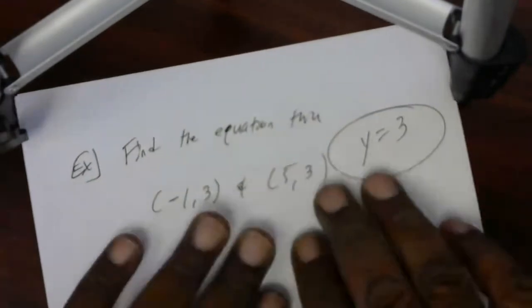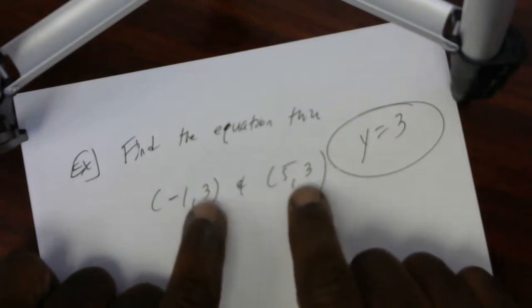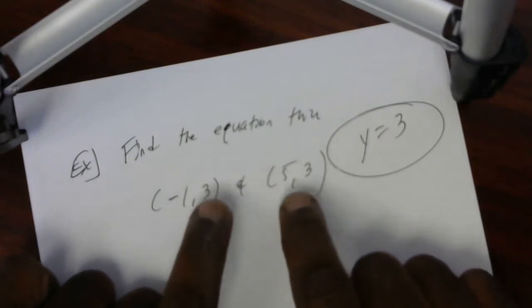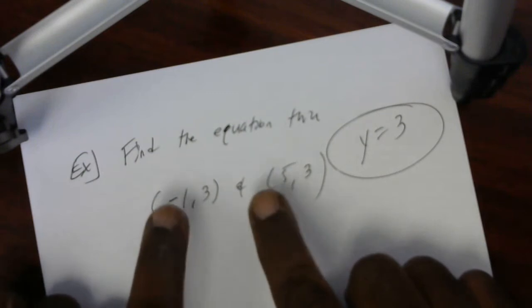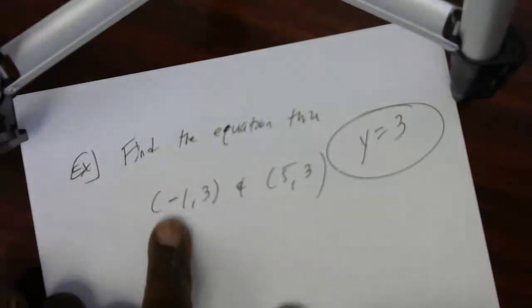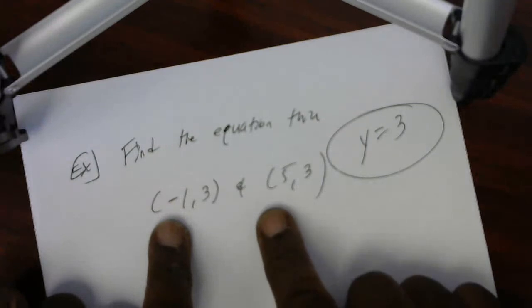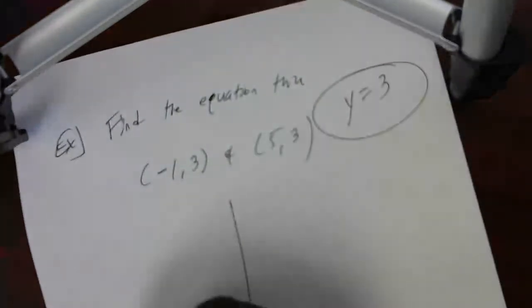So I don't want to waste too much time working this out, but I do want you to visually look at your ordered pair points, right? If the x coordinates are the same, it's an x equal to vertical line. I mean, you can even plot these points, for example, right?